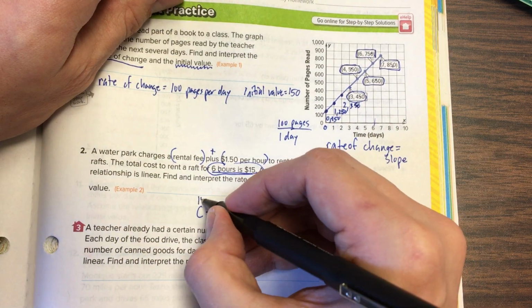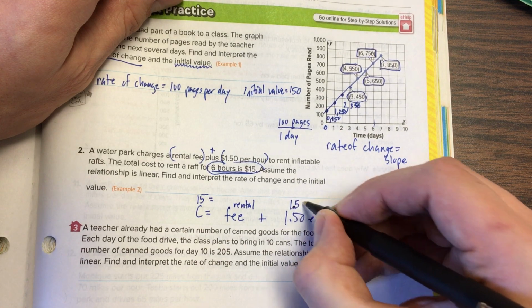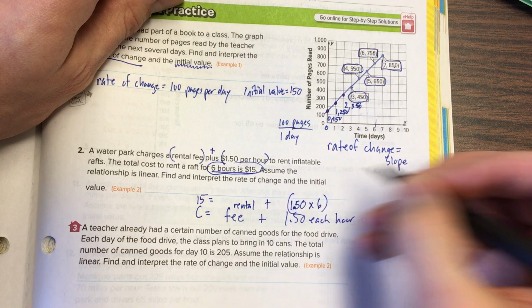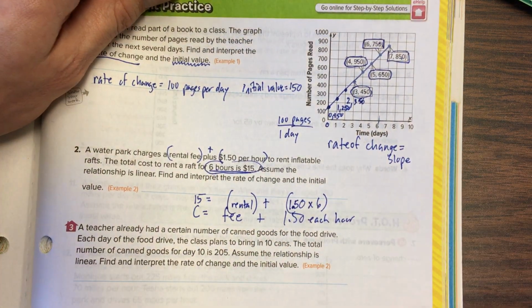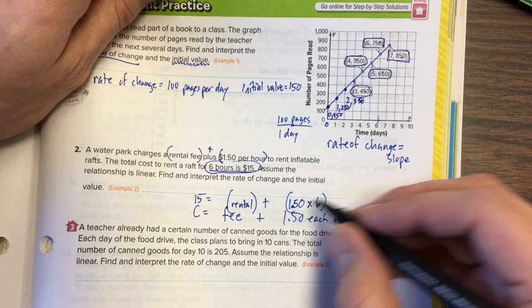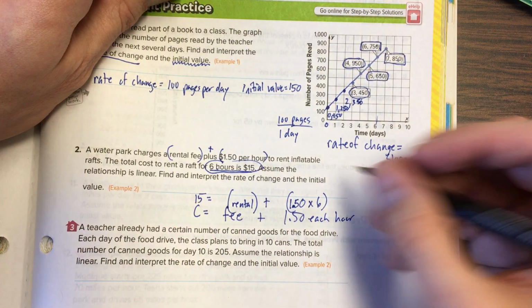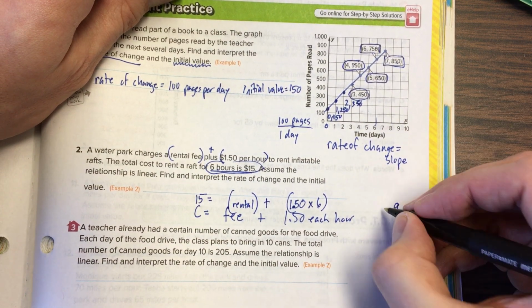So they paid $15 overall and they did 6 hours. So $1.50 for each hour times 6. So we're going to have this rental fee that we don't understand what it is right now. We'll have the rental fee plus $1.50 times 6 hours. So this would be a good chance to use your calculator. $1.50 times 6 hours. You could type that in a calculator. You should get 9. So that's $9.